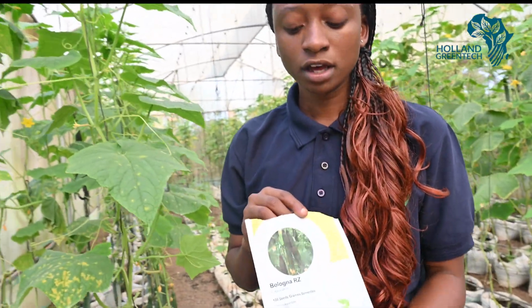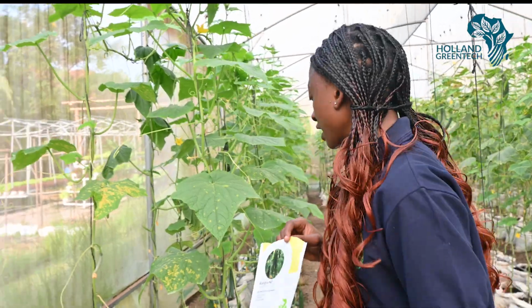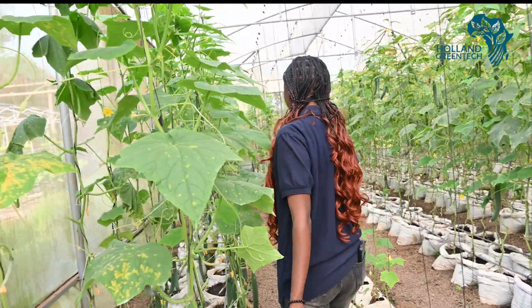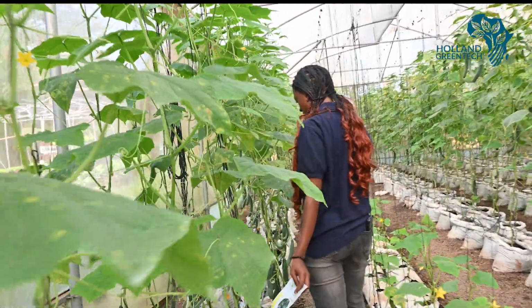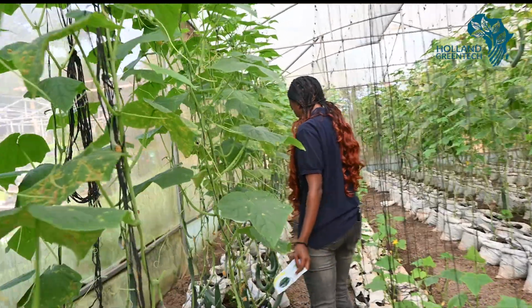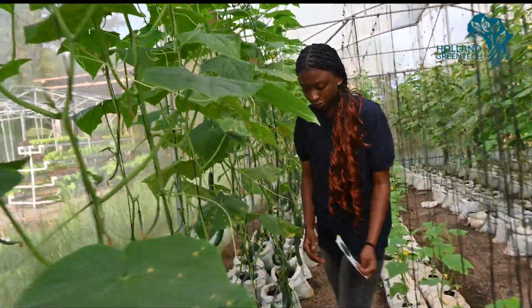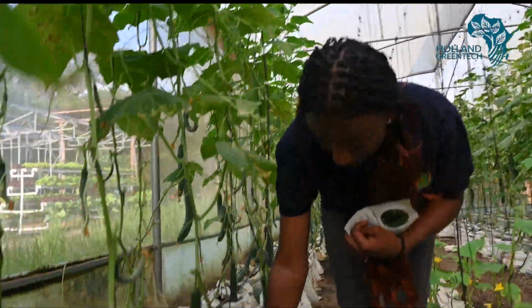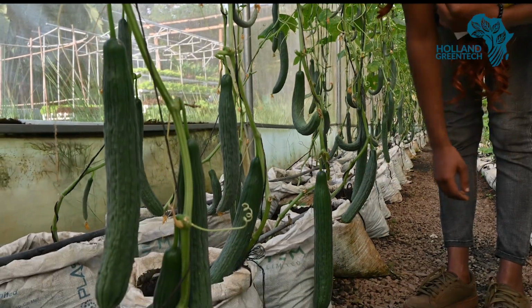So this is our seed pack for our English cucumber. It's called Blogna RZF1. I think you can come here and see the fruits of our English cucumber. So Patrick, I think you can show them how good the fruit looks.